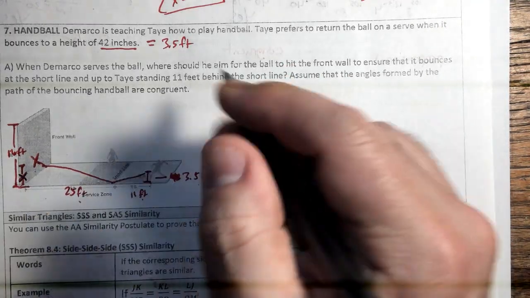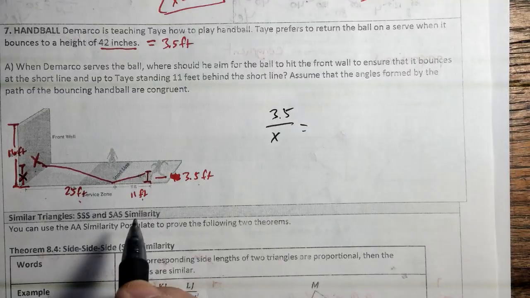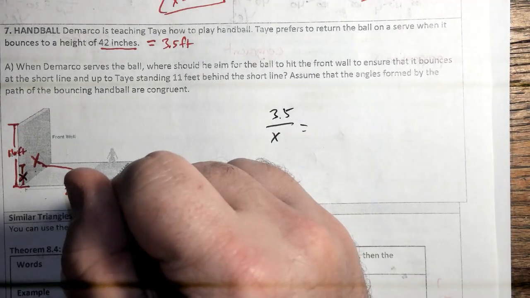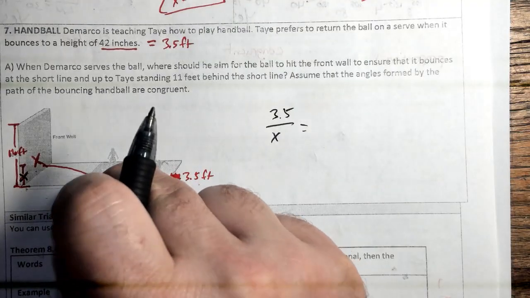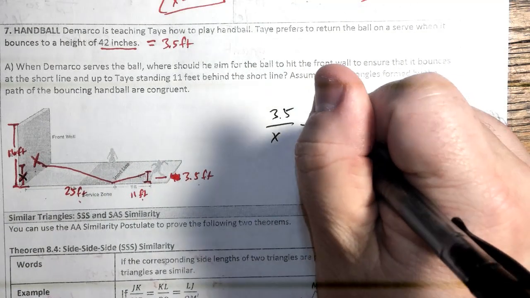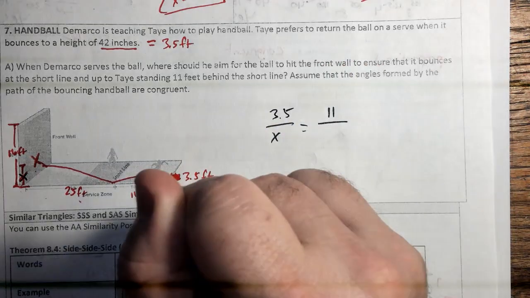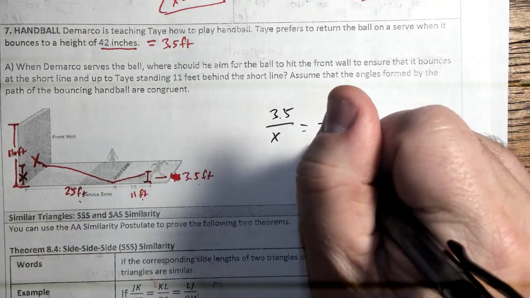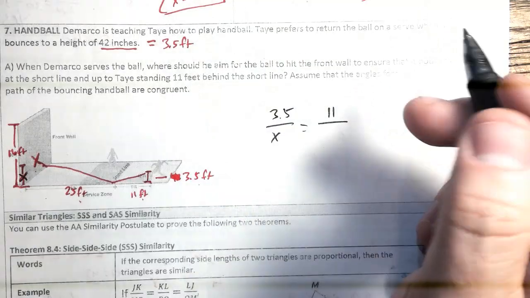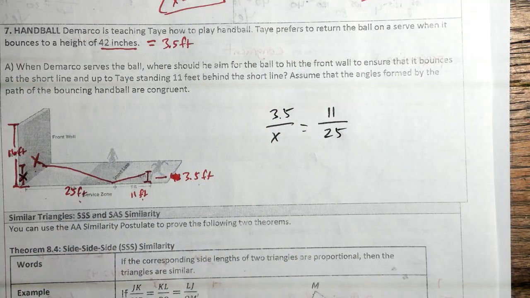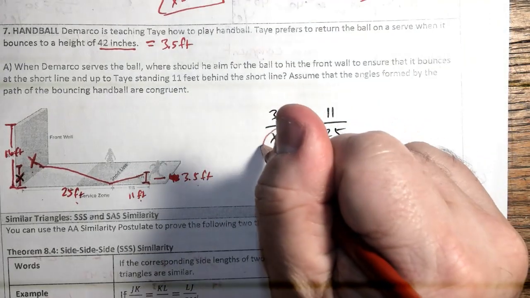The height we're looking for is X. He's 11 feet away from the line here. We're wanting it to bounce 25 feet, which is over the short line. So 3.5 foot serve, 11 foot from the short line. X is the height we're looking for here, 25 feet from the short line. I hate this question.